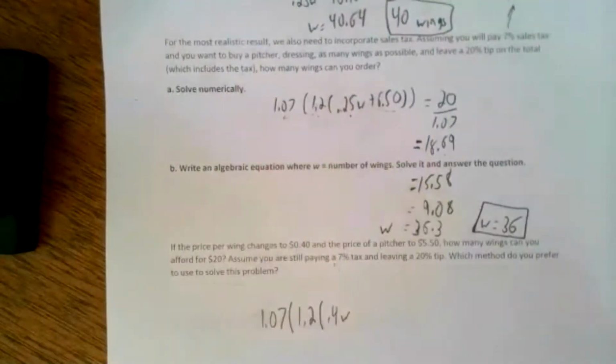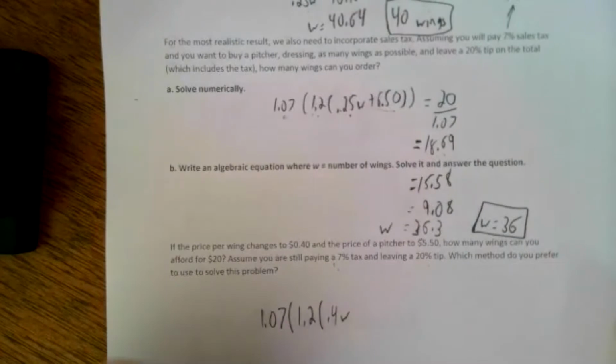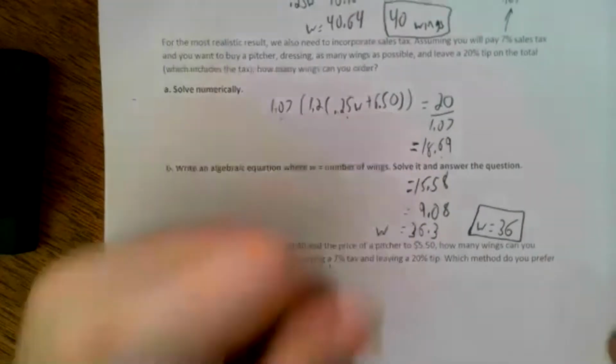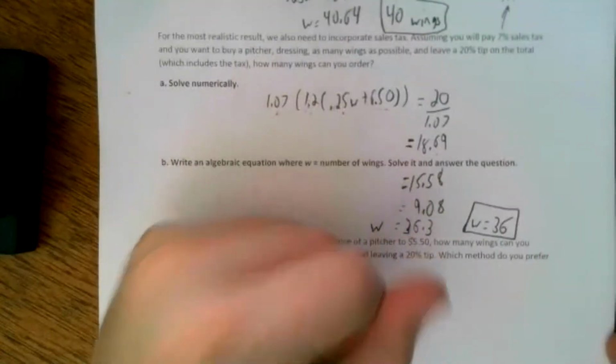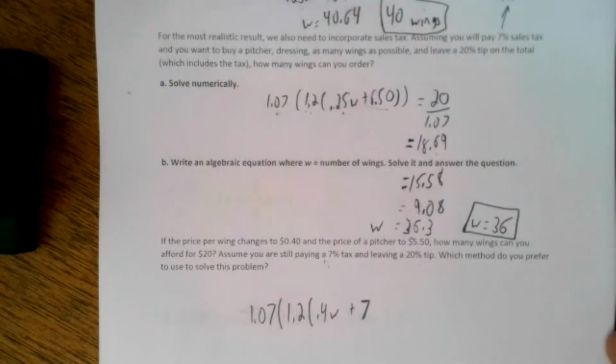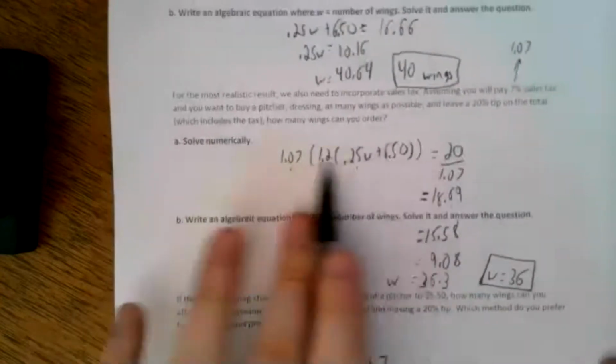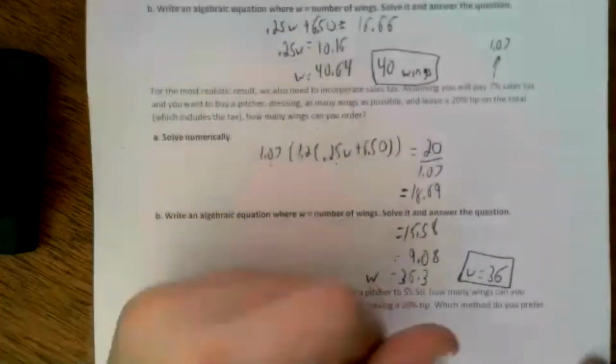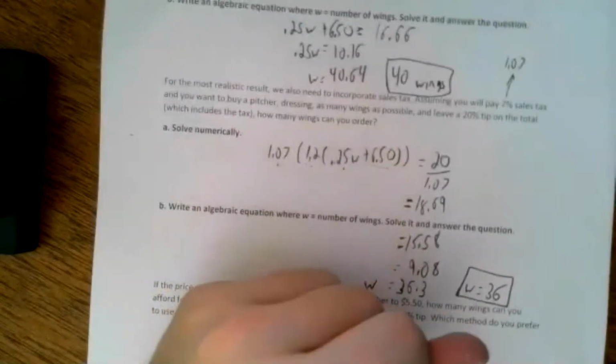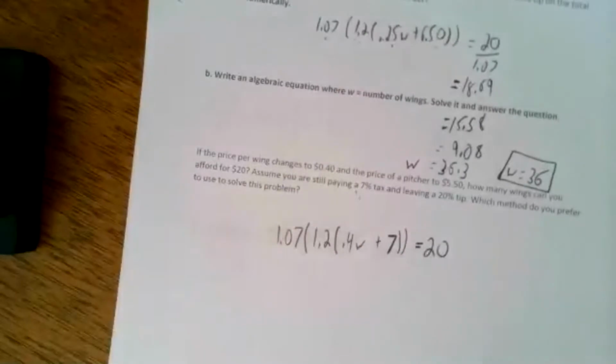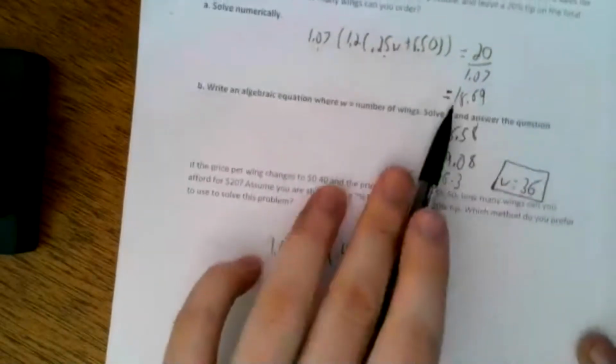So instead of adding 6.50, I'm going to just add 7, right? Because we have a 50-cent increase. So I'm just going to add 7 there instead, right? And then that's all I changed, right? So I've dealt with all 4 of my numbers, and I still have the $20 in my pocket, right? So all this is going to be equal to 20. Right? So what I can do is similar to what I did up here.